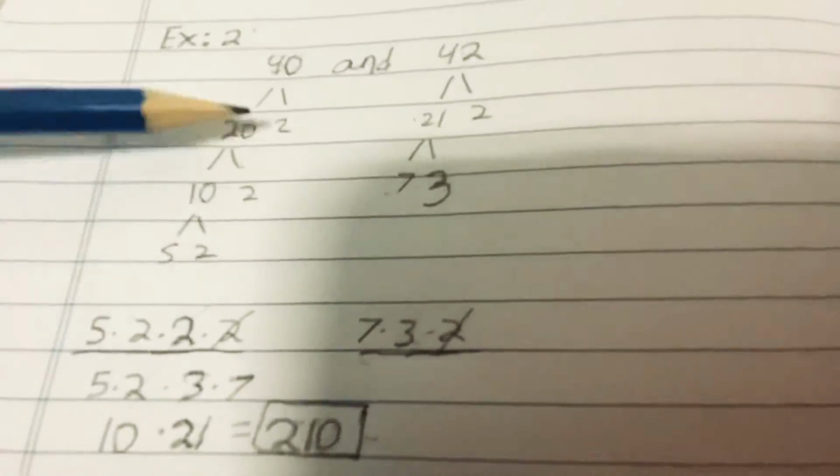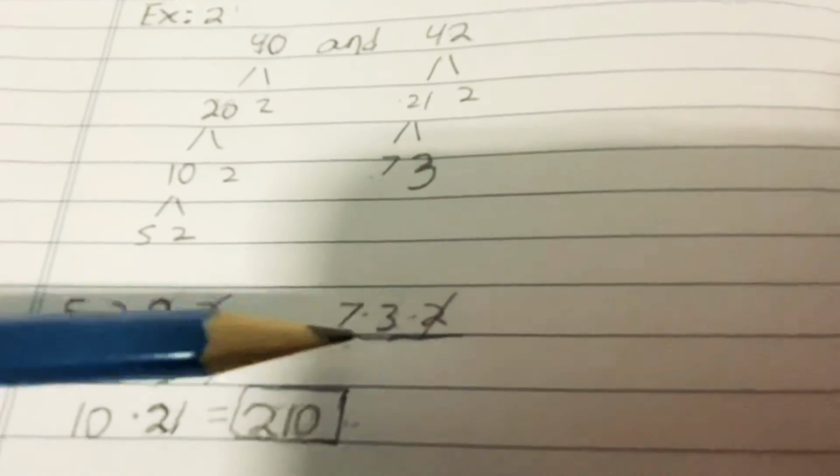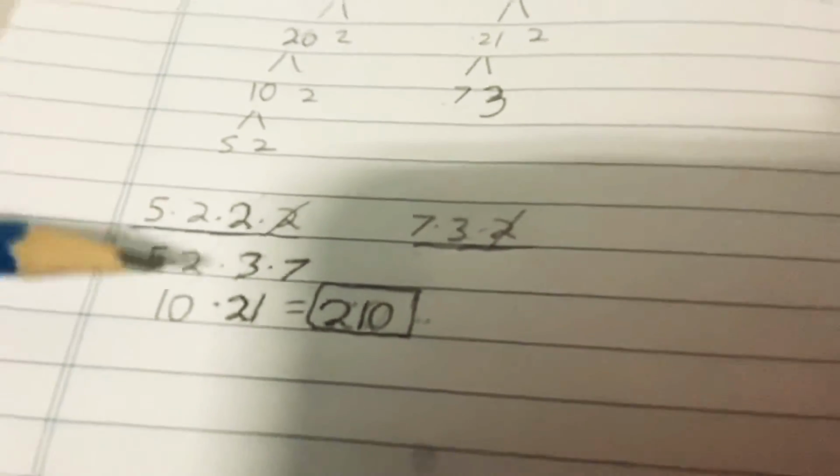Now over on this side, 42 can be divided by 2, which is 21 and 2. And since 21 is also 7 and 3, you would put that together. So now you have a 7, a 3, and a 2 on this side. Now here, you'd have to use the next step, which is eliminating the common prime factors. So you have a 5 and three 2s on the side of 40. And on the 42 side, you have a 7, a 3, and a 2. So you have to eliminate one 2 from both sides because it's a common number.